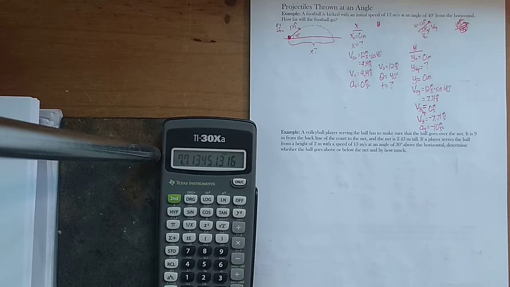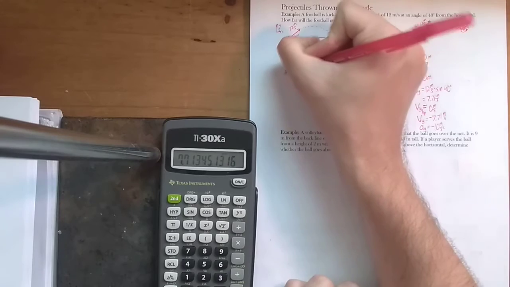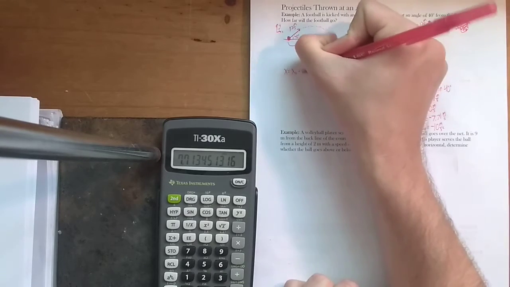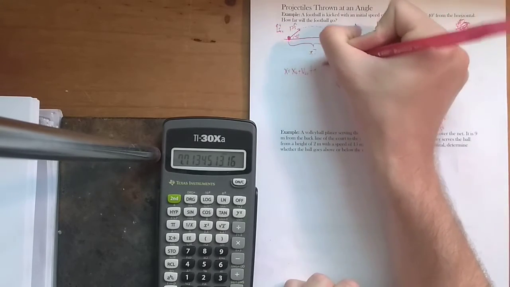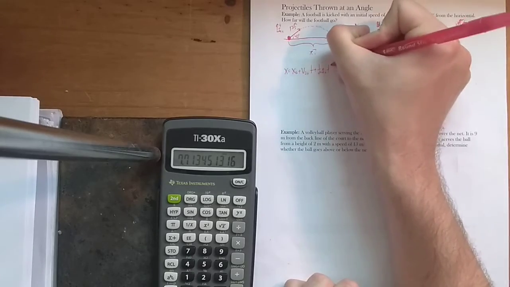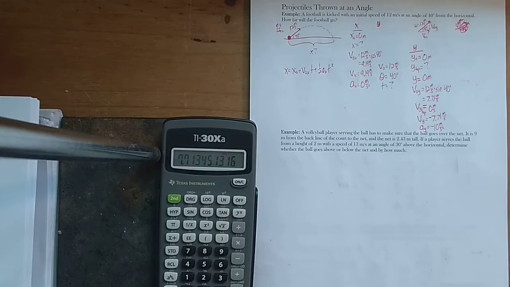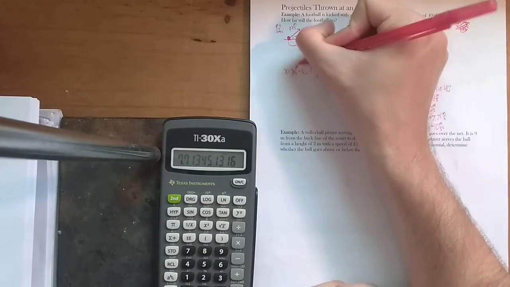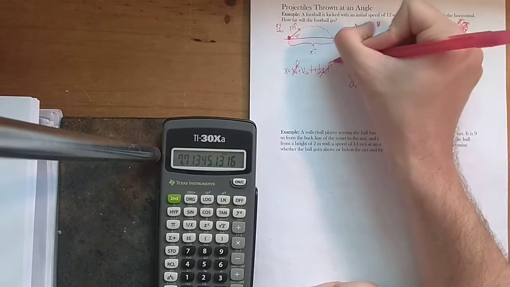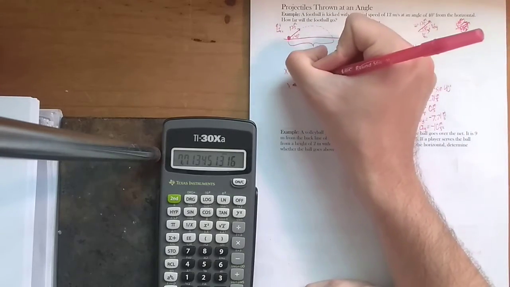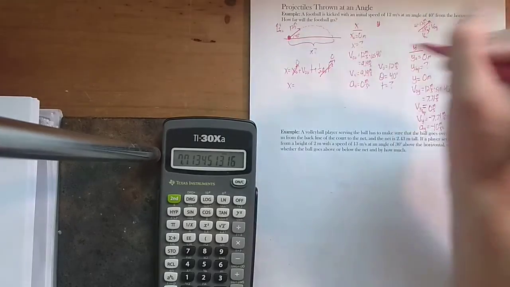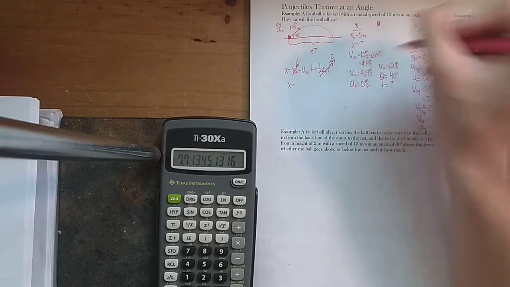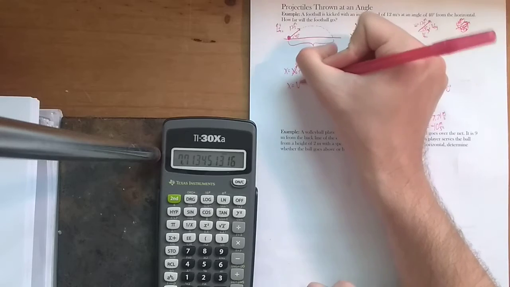So we want to know how far the football goes. The last couple times we've done that, we've had success using this equation: x equals x naught plus v naught x t plus 1/2 a x t squared. The initial position in the x direction is 0. The acceleration in the x direction is 0. I again am left with x equals v naught x times t. I have v naught x, 9.19. We just don't know the time.